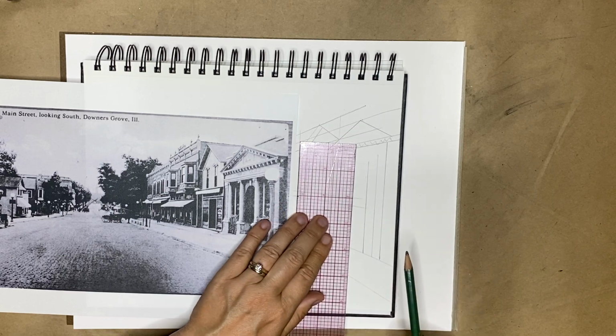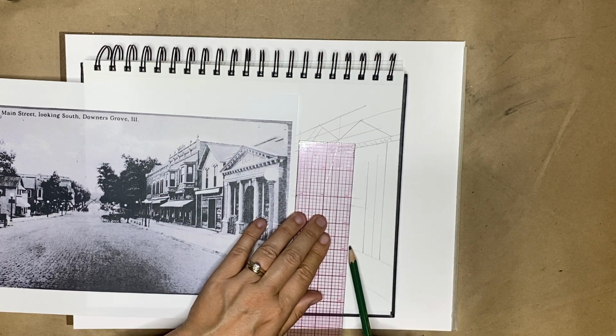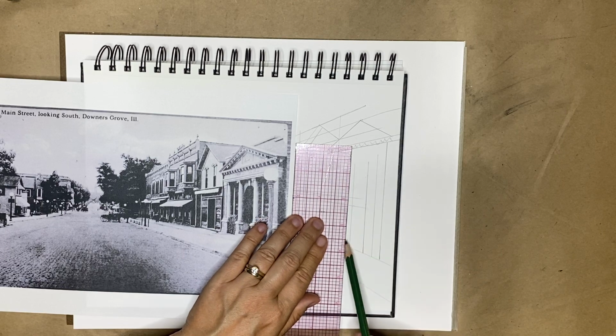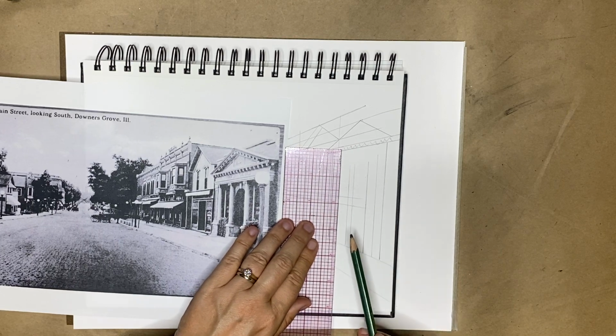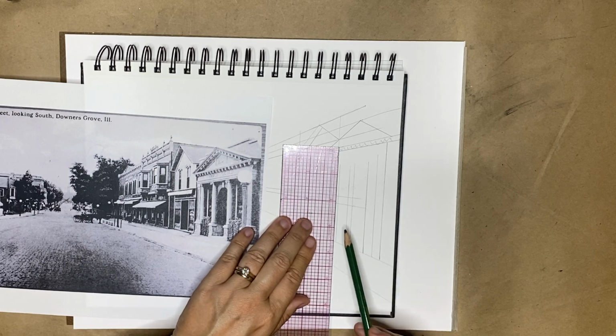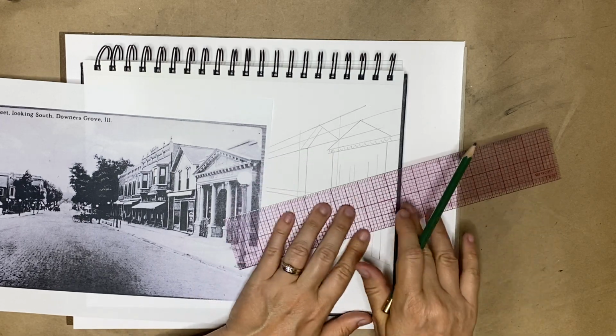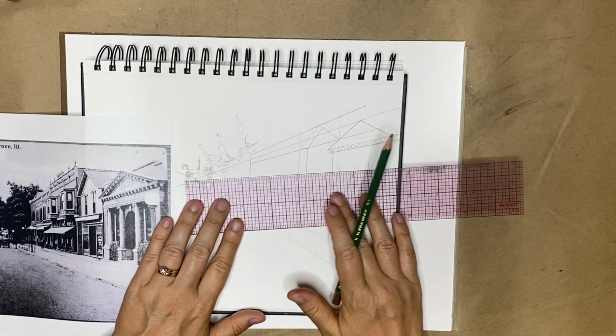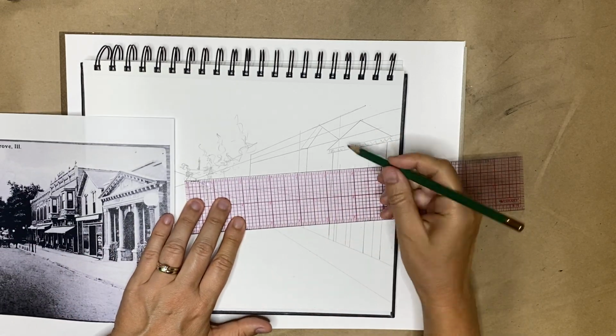This front column would be bigger, and then as it recedes, they would get smaller. And then that last column would be the smallest. Back to my vanishing point to find the top of it.